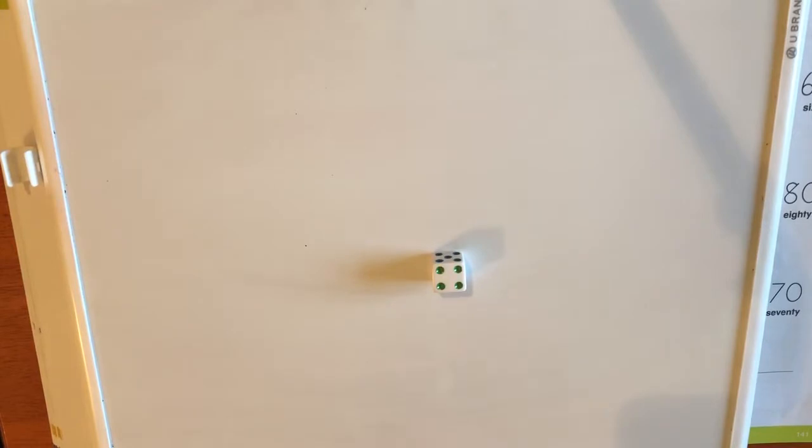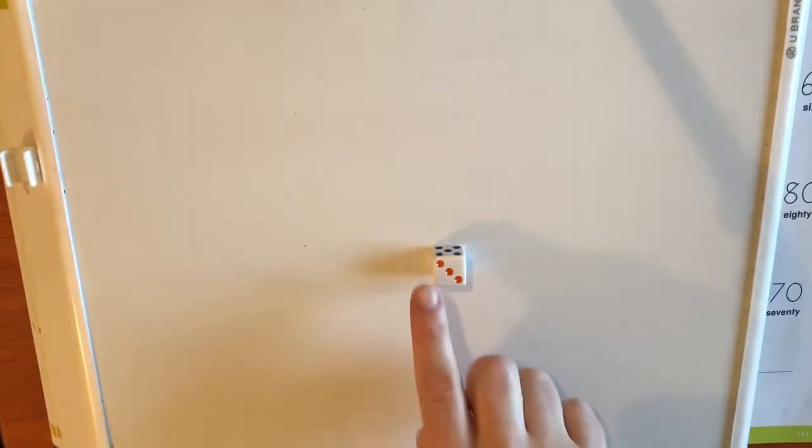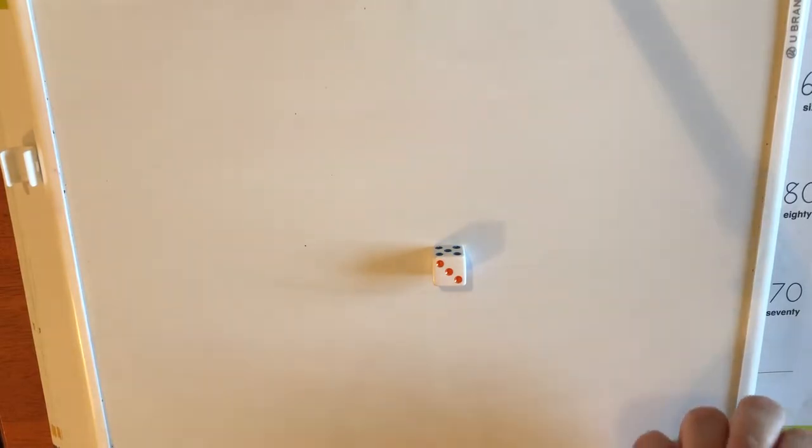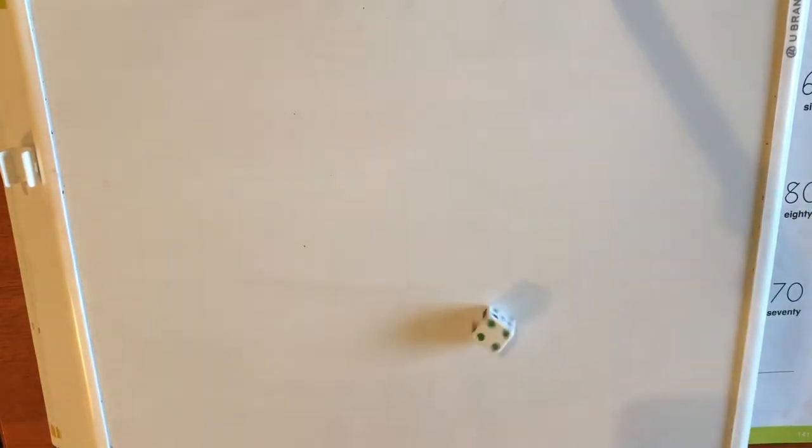Another great way to practice subitizing is with a die. You can roll your die and look at your number and say, ooh, 2, and roll it again. You want to get that number as quick as you can, 3, without having to count it. So the more you practice with the die, the easier it'll be. 6. 6 again. 2. Just keep practicing. 4. The more you practice with those numbers, the easier it'll be to recognize numbers without counting them.